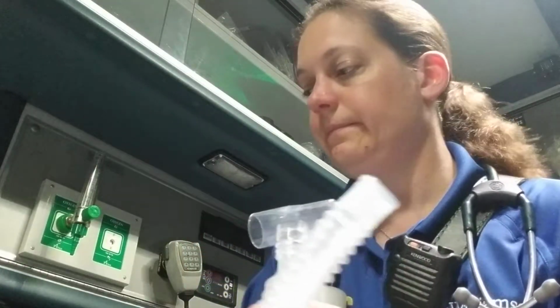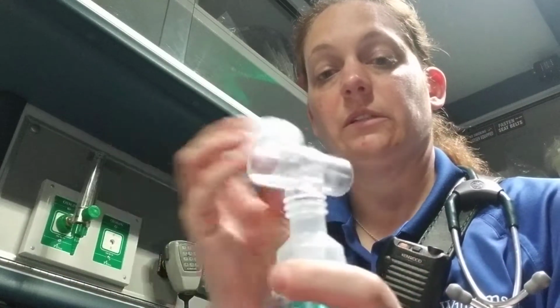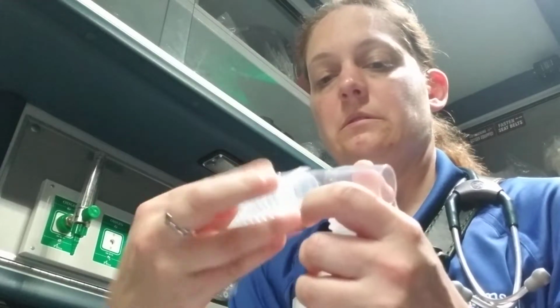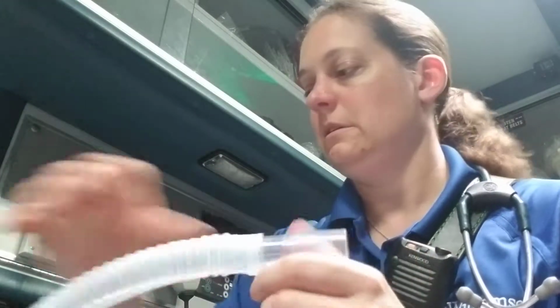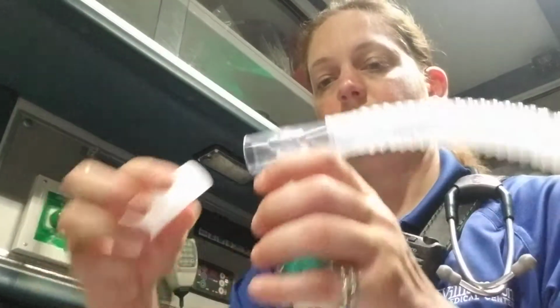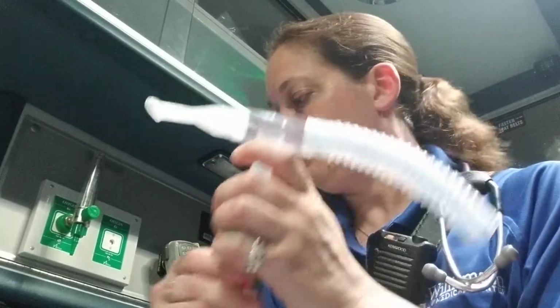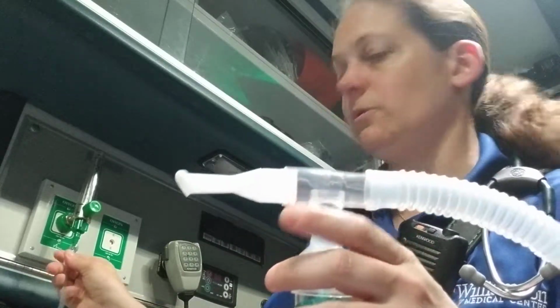It goes up here, and then his reservoir, which only fits on one side, so that's easy enough to figure out. Mouthpiece on, and then this is going to go on the bottom, and we hook it up to our oxygen.